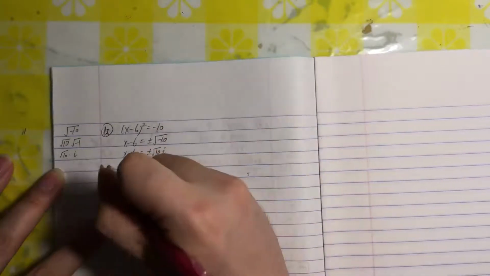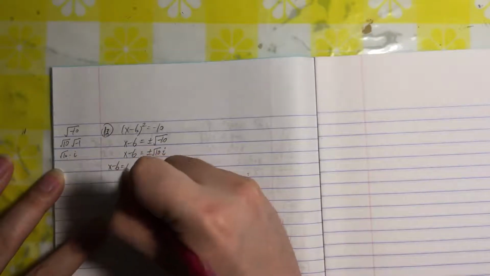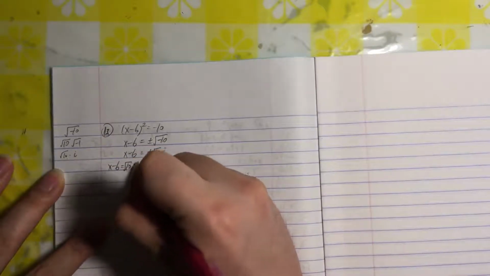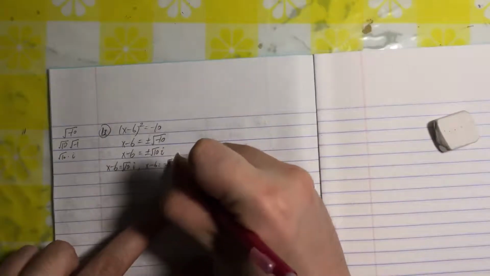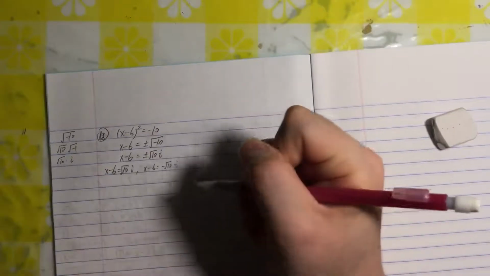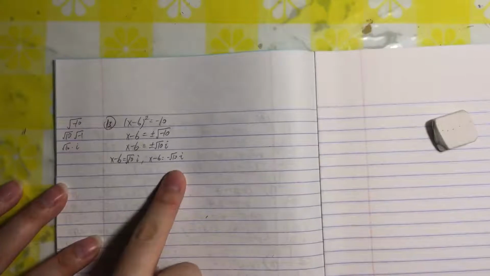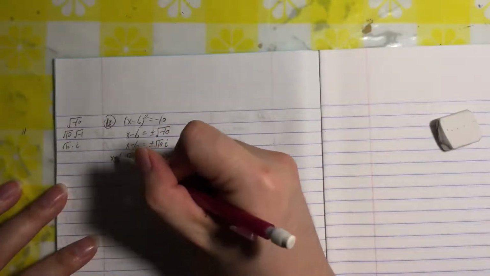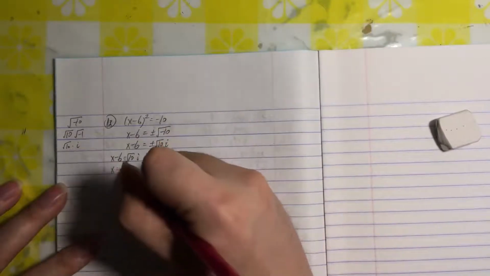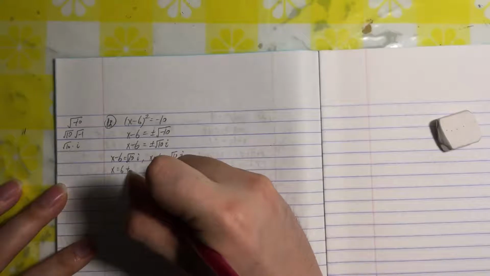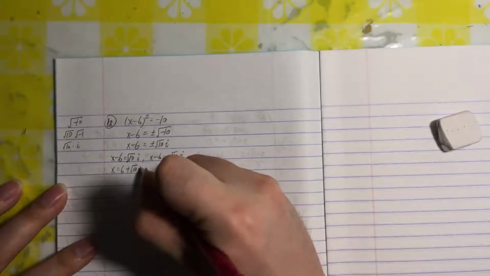Then that means x minus 6 equal to square root of 10 i, or x minus 6 equal to negative square root of 10 i. Next, in both equations, try to look at x by itself. So in the first equation, I can try to move negative 6 from left side to right side. If I move 6 over, negative 6 becomes positive 6. So I get 6 plus square root of 10 i.